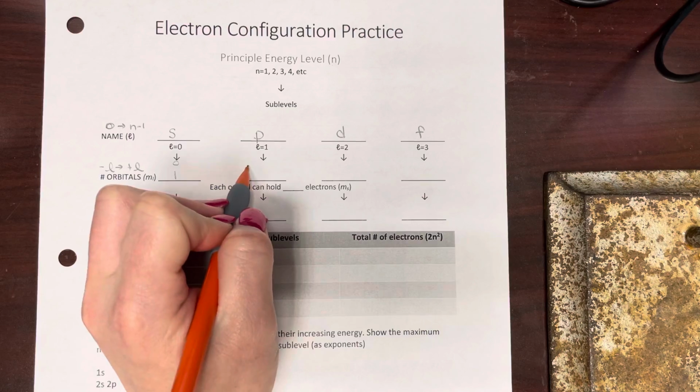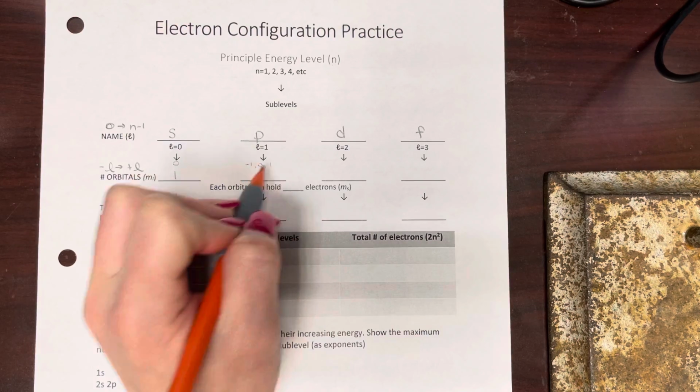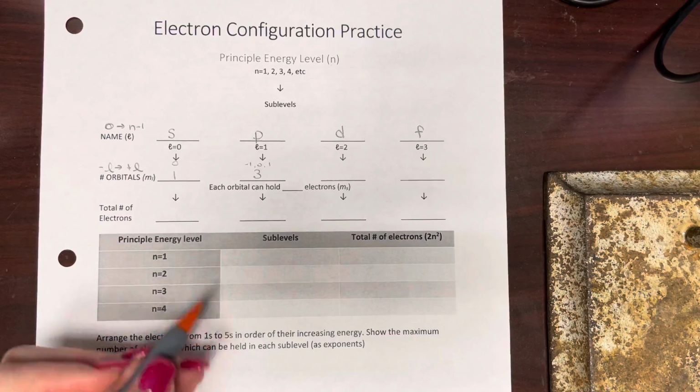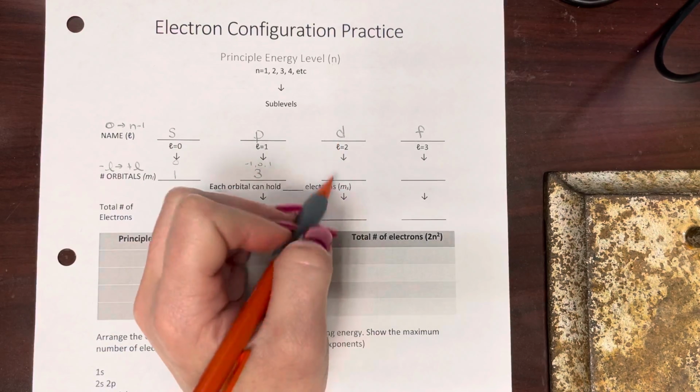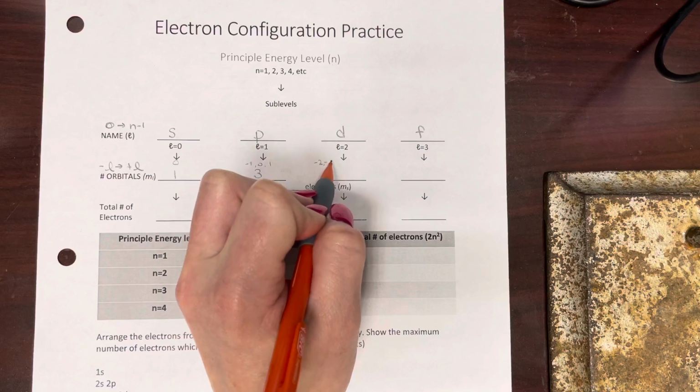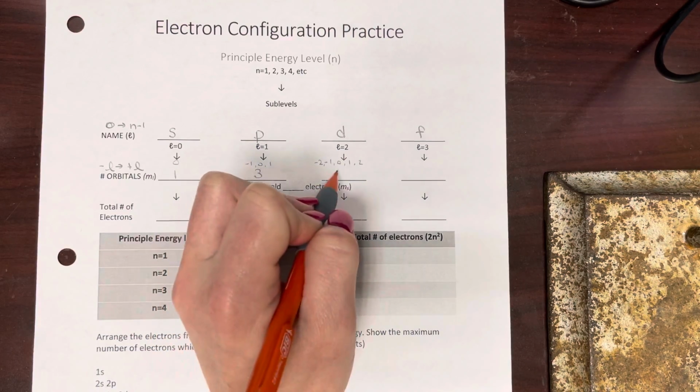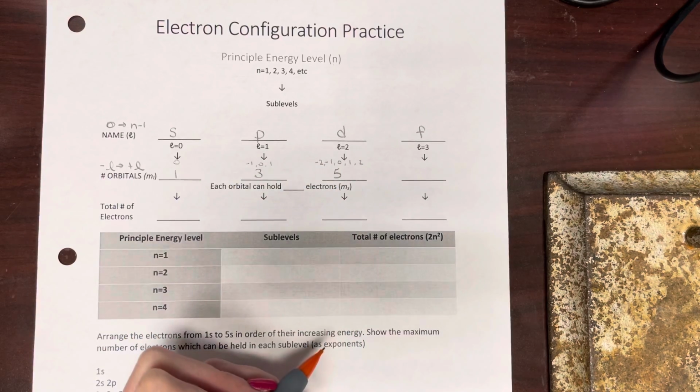For P's, L is 1: negative 1, 0, and 1. We wrote down 3 numbers. For D's, L equals 2: negative 2, negative 1, 0, 1, 2. We wrote down 5 numbers, so there are 5 orbitals.